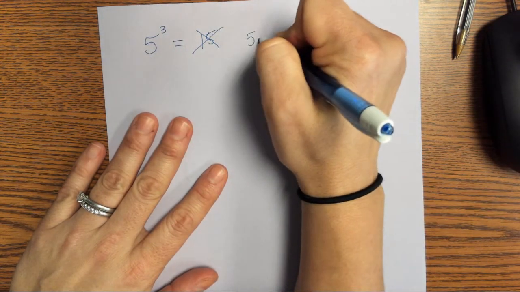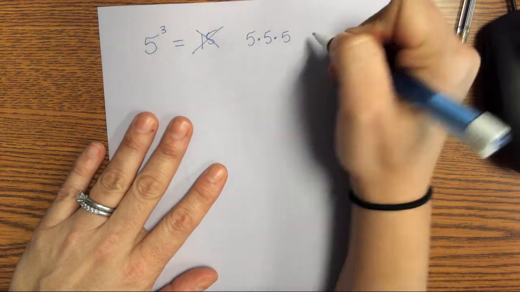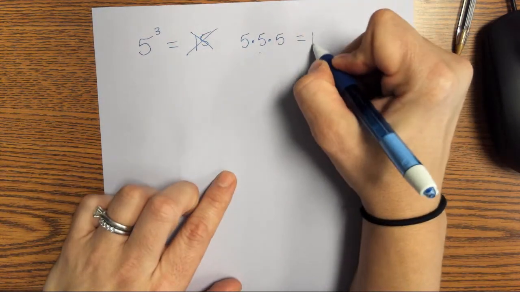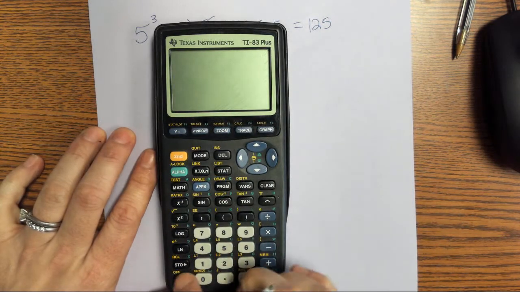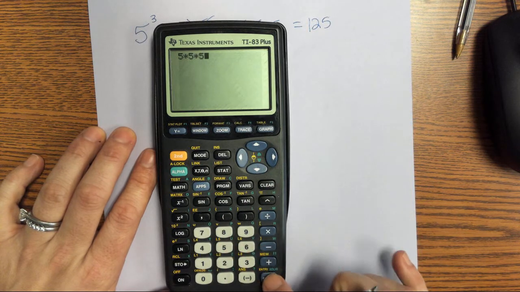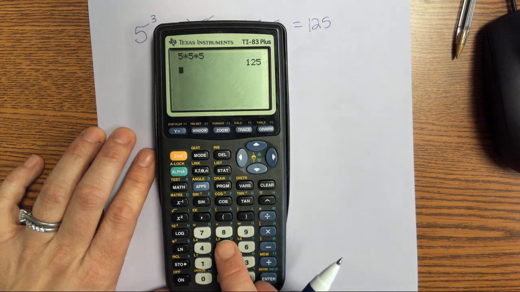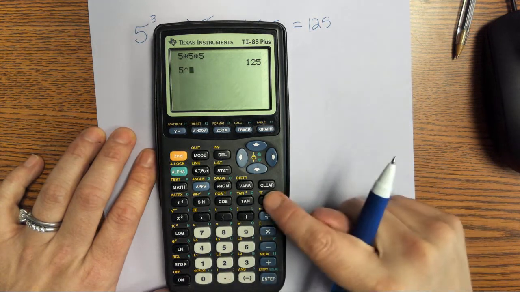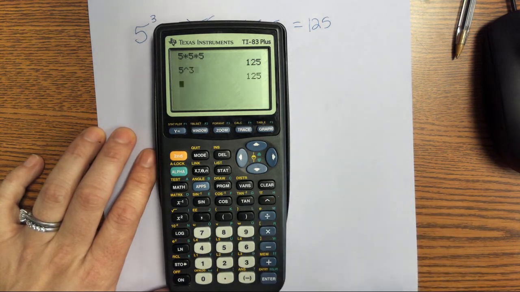It means 5 times 5 times 5, which you should get: 5 times 5 is 25, times 5 is 125. You can do that in your calculator if you'd like: 5 times 5 times 5 and get 125. Or you can do the shortcut method, 5 to the power, here's that button right there, to the power of 3. And you get 125.